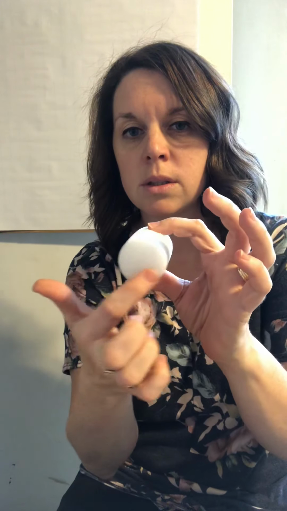Okay, the next one we have is a cylinder. Okay, so this one could roll. Okay, it's curved, and at the top and the bottom it takes the shape of a circle. Okay, so this is a cylinder. Okay, like cans of vegetables or canned fruit, those are cylinders.